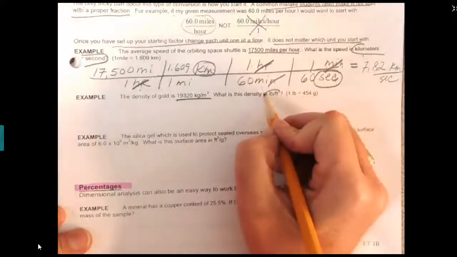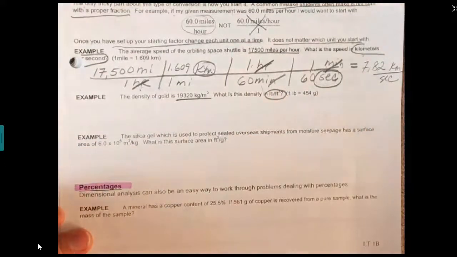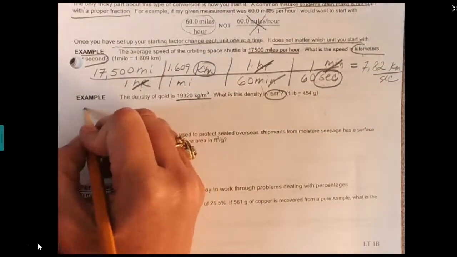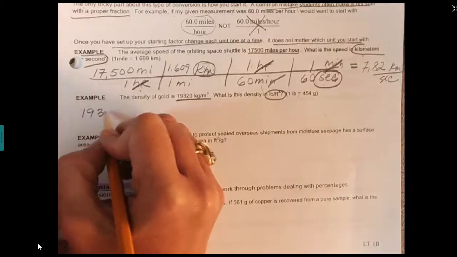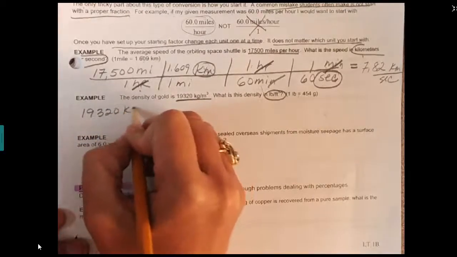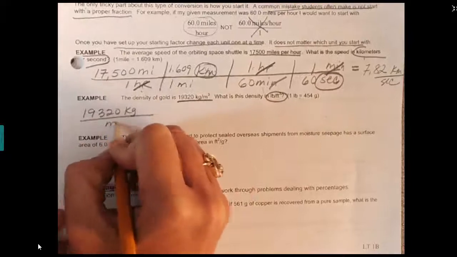Okay, so the density of gold is 19,320 kilograms per meters cubed. What is the density in pounds per feet cubed? And I have a conversion. 1 pound equals 454 grams. I start by writing the given. 19,320 kilograms per meter cubed.